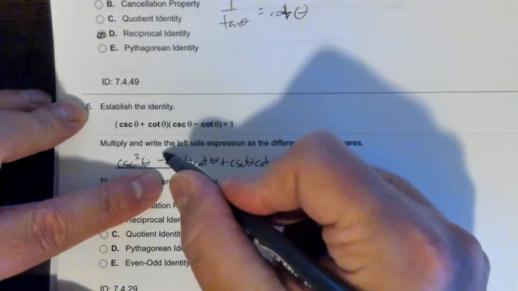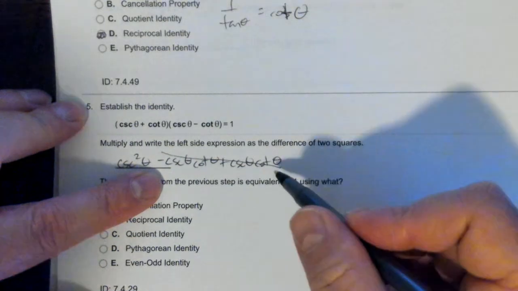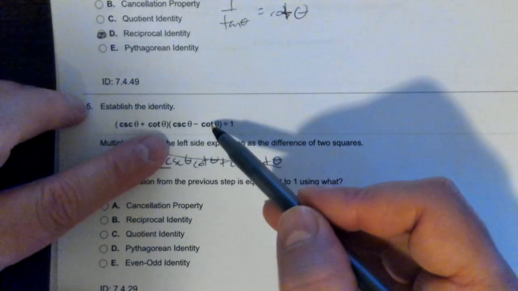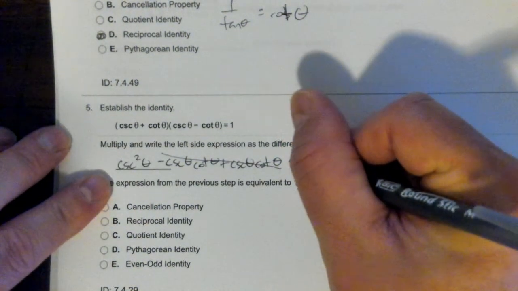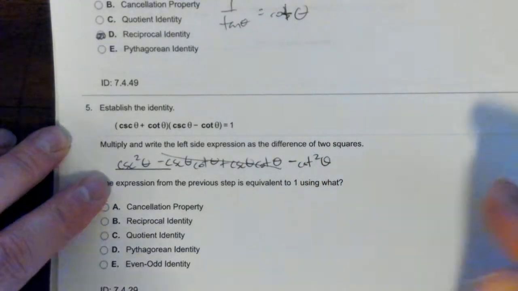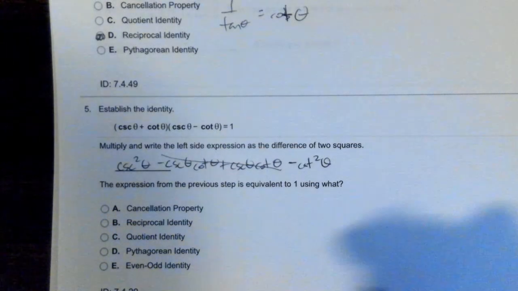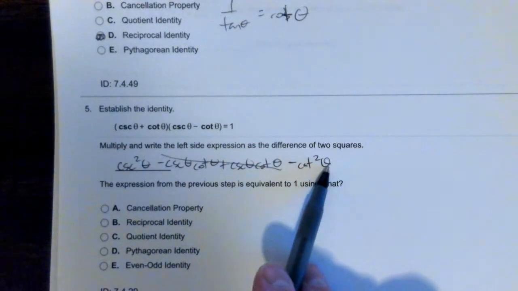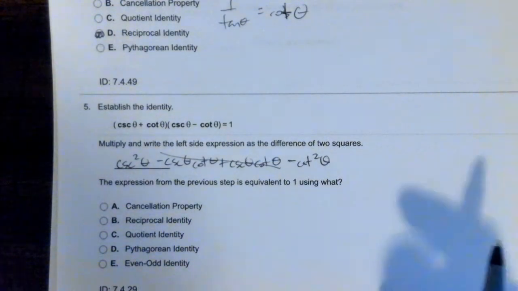So really these cancel. And then minus cotangent squared. So we basically just have cosecant squared minus cotangent squared.